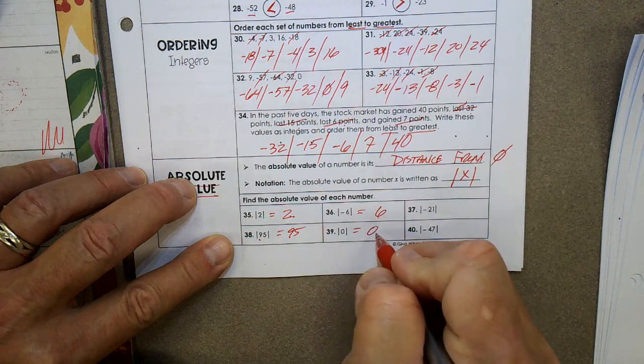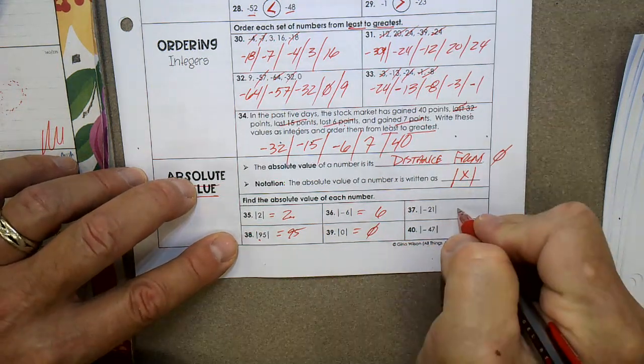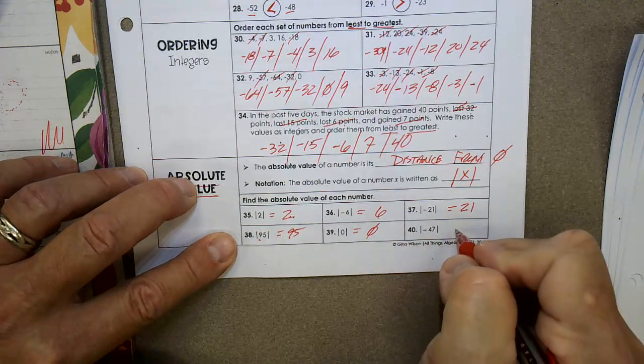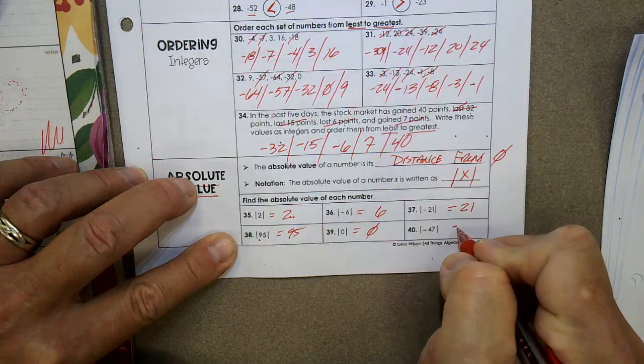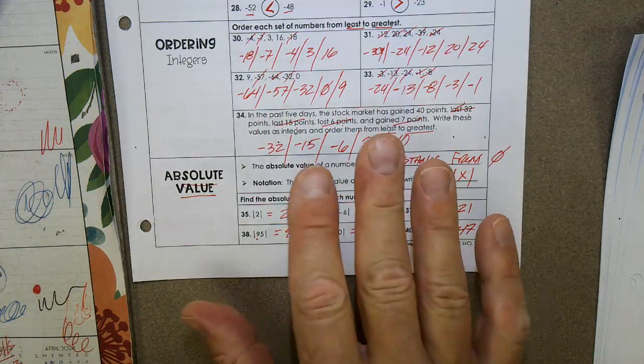right? Remember, 0 is neither positive or negative. Negative 21, the absolute value is 21. And negative 47, the absolute value is 47. So, looking at all that, that's a pretty good start with our integers deal, okay?